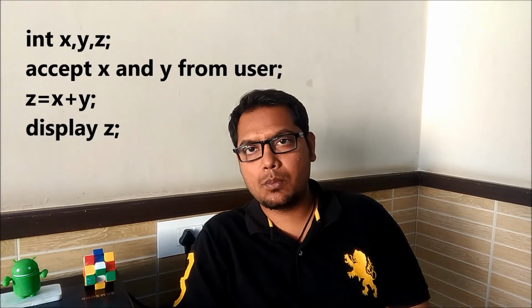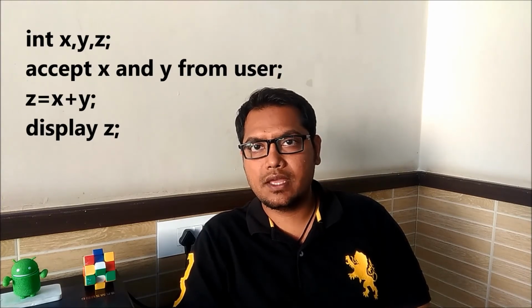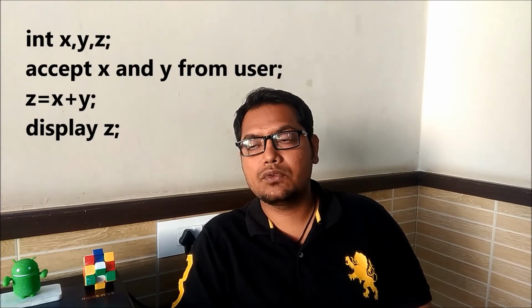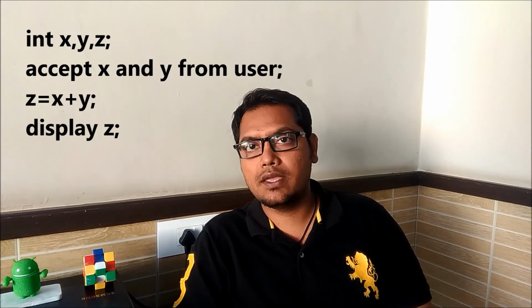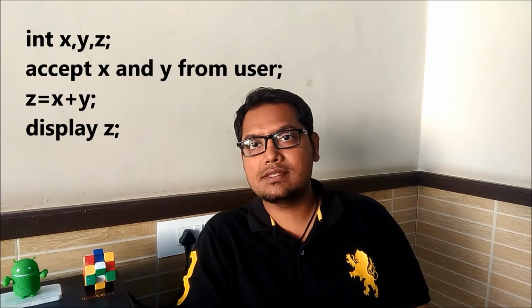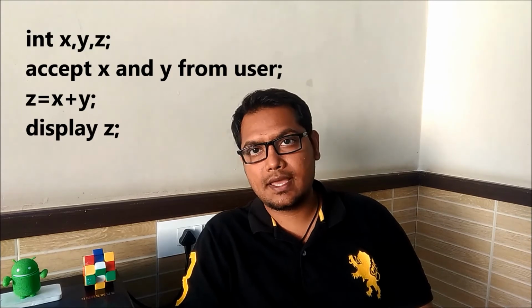So if we just imagine in front of us, the program will be something like this: int x, y, z, and after that, if you want to take the input from the user, you have to write cin and cout statements for x and y, and after that there will be only one line that says z equal to x plus y, and at last you have to show the answer. That will be: your answer is, and then the value of z. So it is very easy to understand how to write a simple program to accept two numbers, add them and show it to the user, or maybe to anyone on your screen.